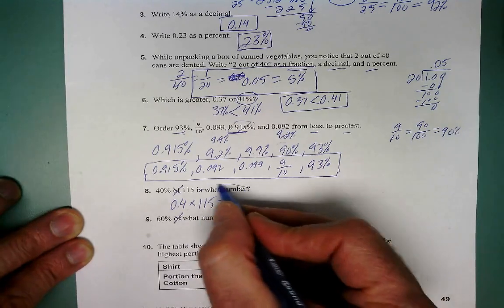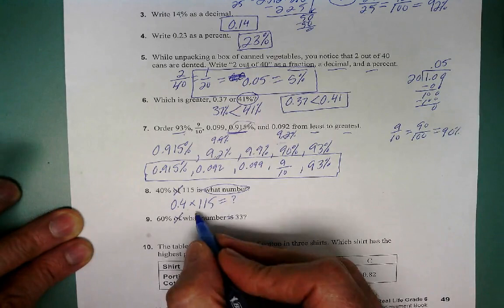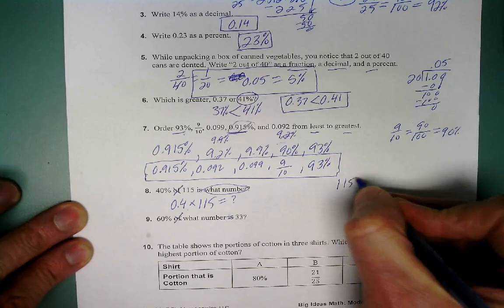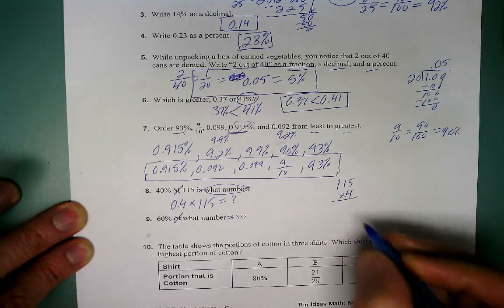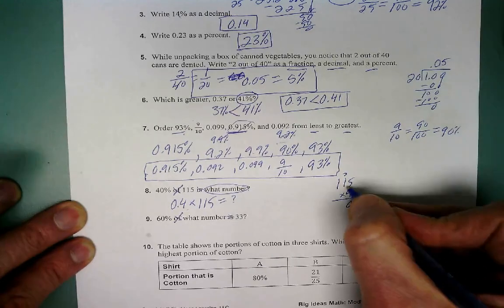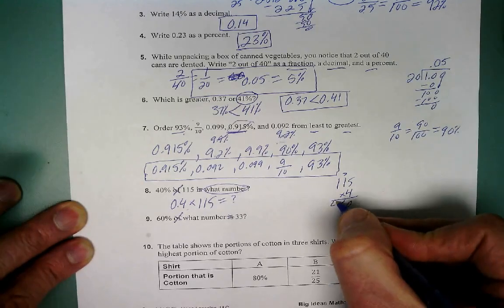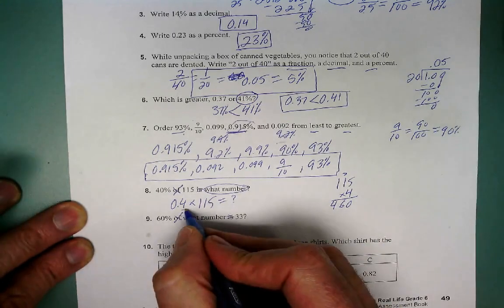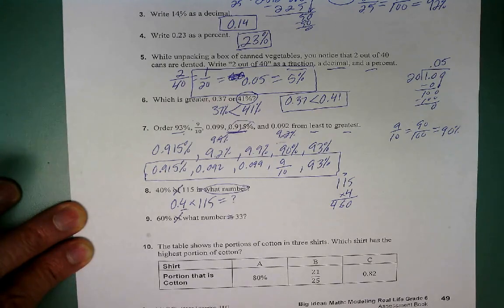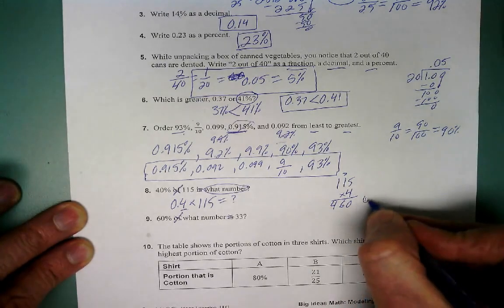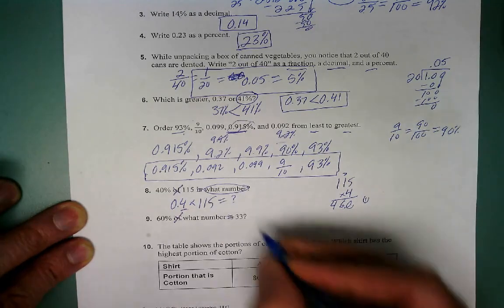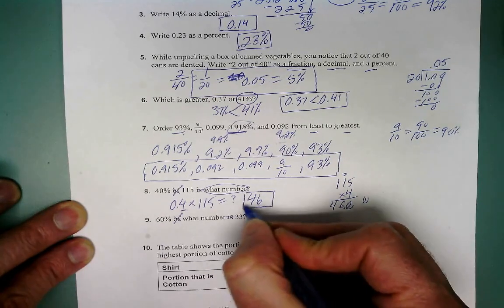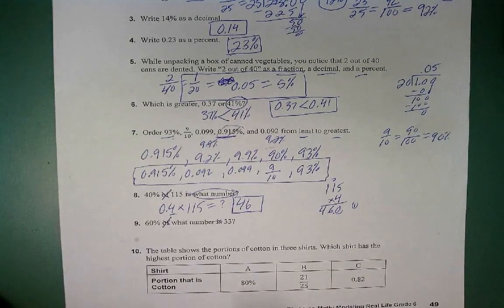I don't know, right? So I just have to multiply 0.4 times 115. When I multiply decimals, I pretend there's no decimal and multiply first. And that's 20, carry the 2, 4 plus 2 is 6, and 4 times 1. And then when I'm done multiplying, I go figure where the decimal is going to go. I have one number to the right of the decimal in my problem, so I have to go back 1 spot in my answer, right? 1 spot, I get 46. 46 is 40% of 115. That makes sense. Because 40% of 100 is 40. 115 is going to be a little more than that, 46.